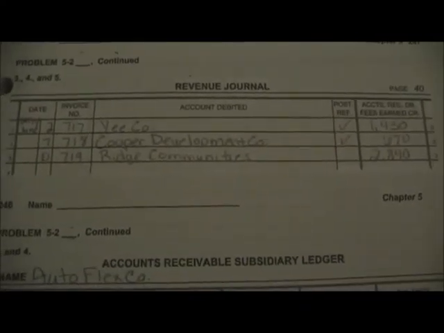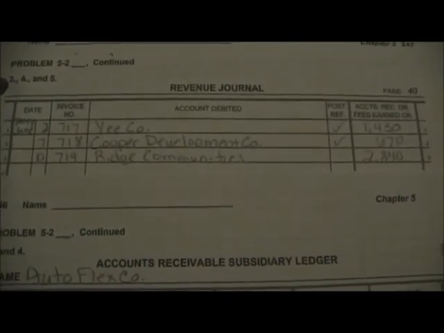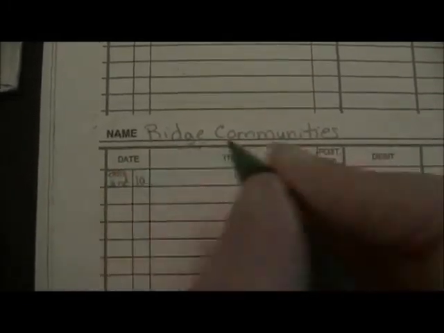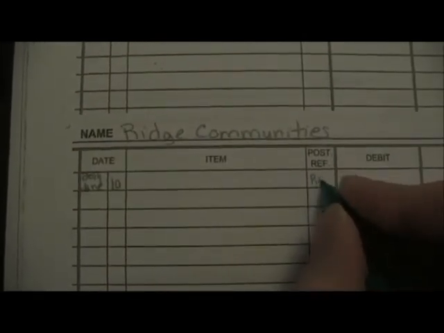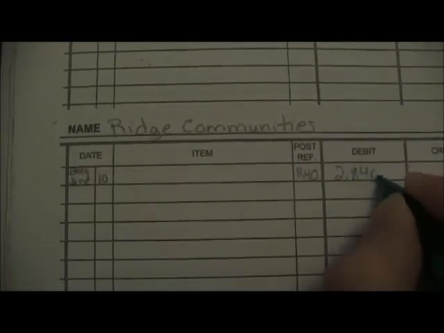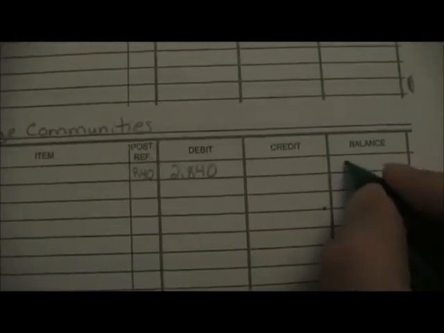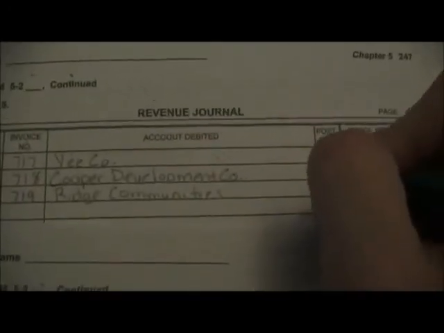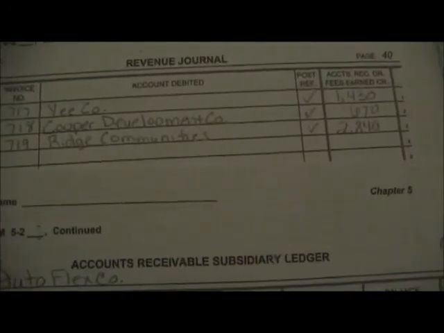The next one on the 10th is Ridge Communities for $2,840. So we come down here to Ridge Communities and fill in our date, June 10th. Our post reference is R40. It was a debit of $2,840. We did not have a previous balance, so our new balance is $2,840. Again, no account numbers. So we're going to come back up to our journal and put a check mark there that we've done it.